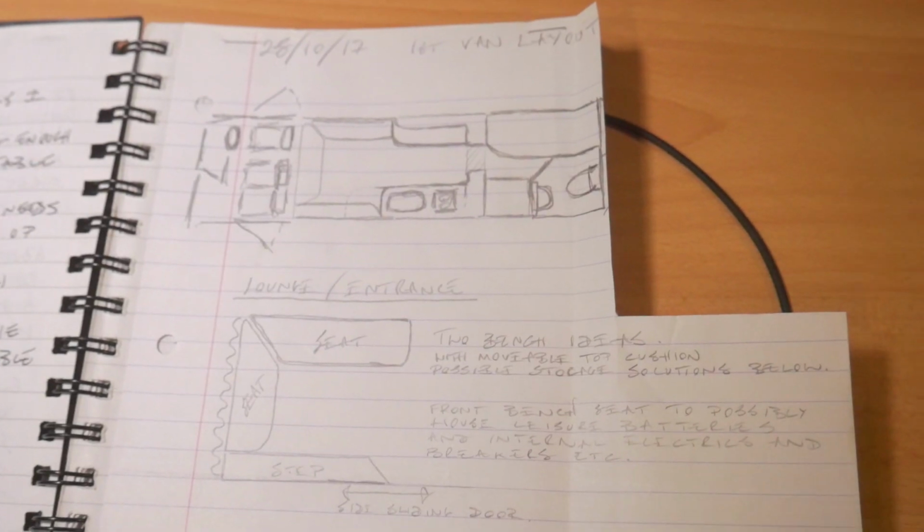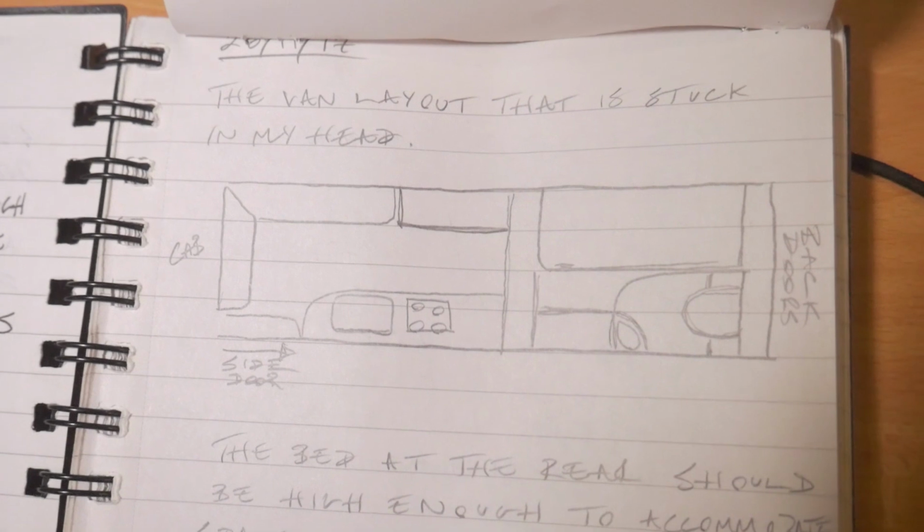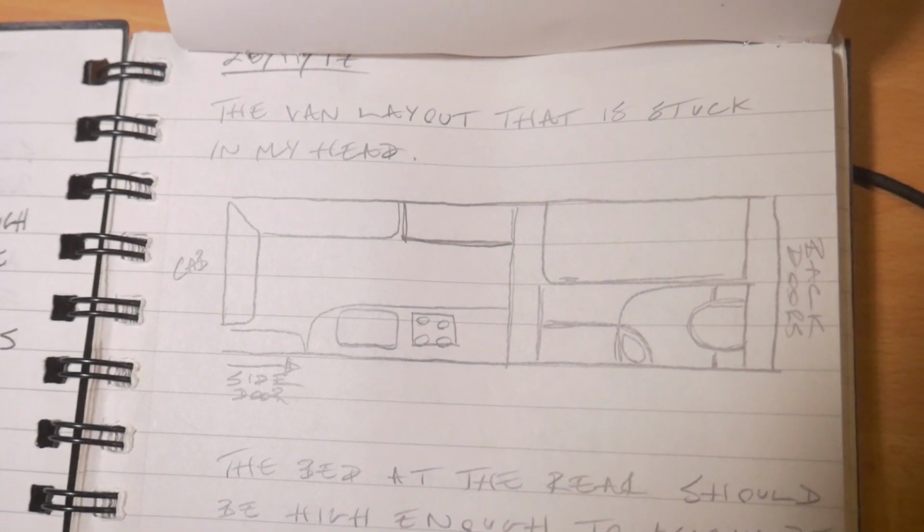In episode 3, I think I spoke about how there was a layout that I had in mind. This layout just wouldn't leave me, it was always niggling away in the background. And that layout basically dictated the size of vehicle that I needed, etc.